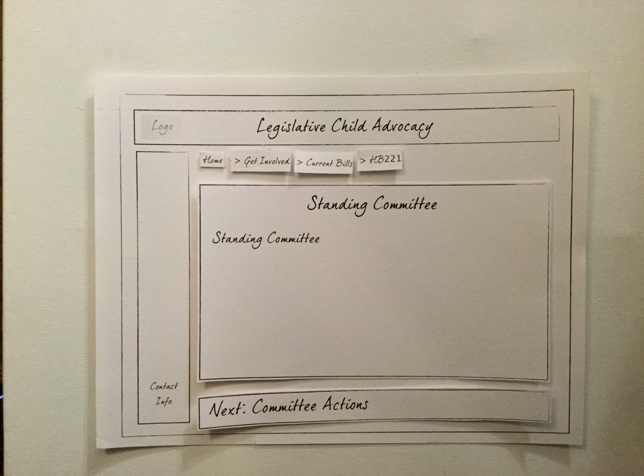I have now successfully navigated the website to the point where I have learned about the legislature bill approval process, as well as how to get involved with the current bill on immunizations.